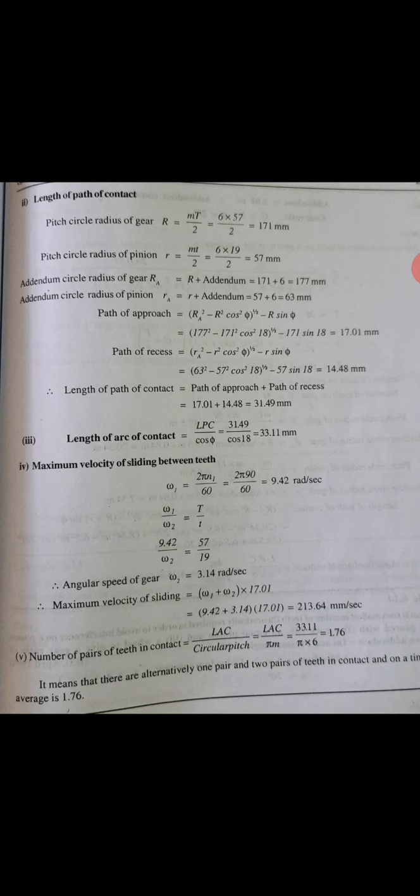Path of approach is square root of RA square minus R square cos square phi, minus R sin phi. Substituting this, we have 17.01. Path of recess is square root of ra square minus r square cos square phi, minus r sin phi. So we have 14.48. Length of path of contact is path of approach plus path of recess, that is 31.49.